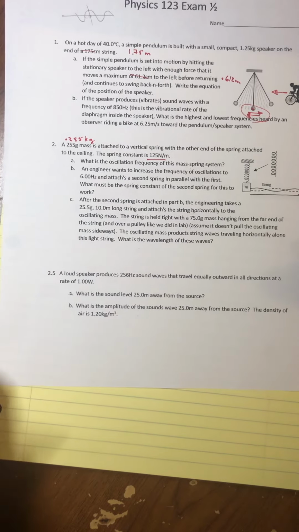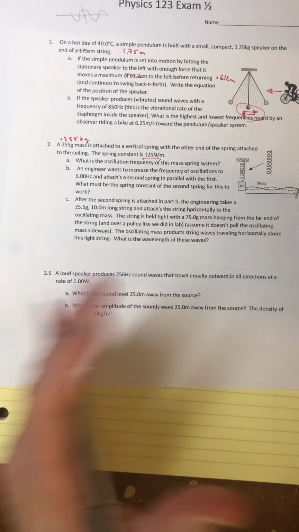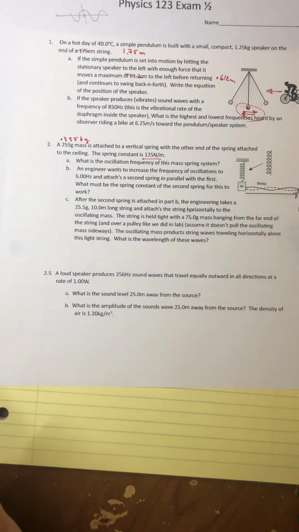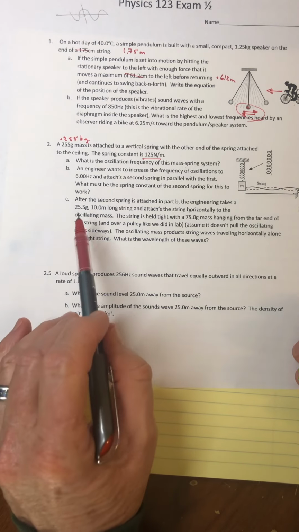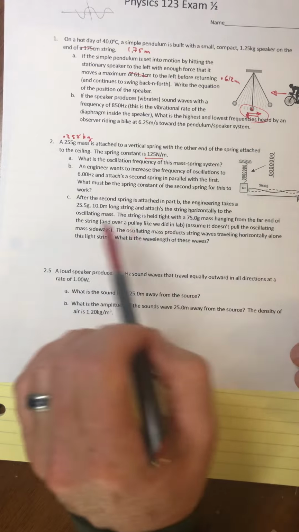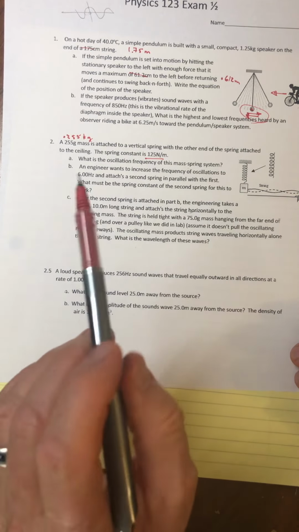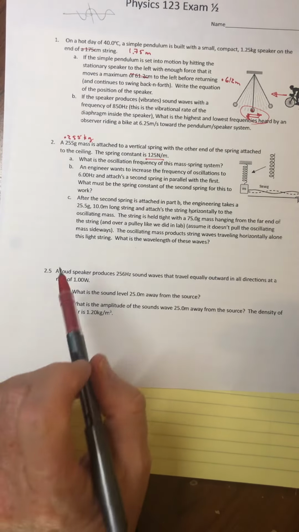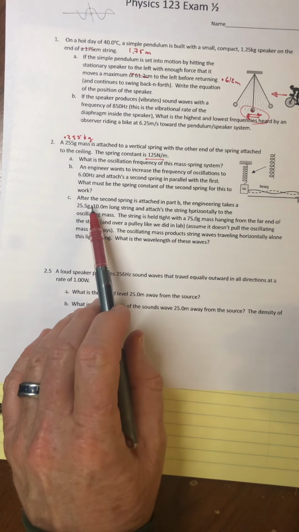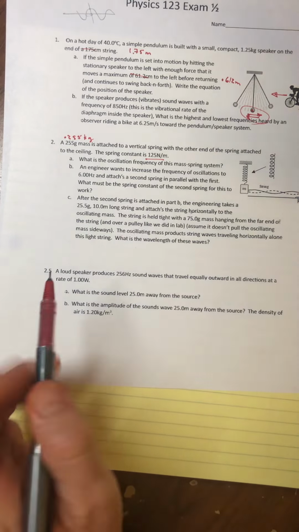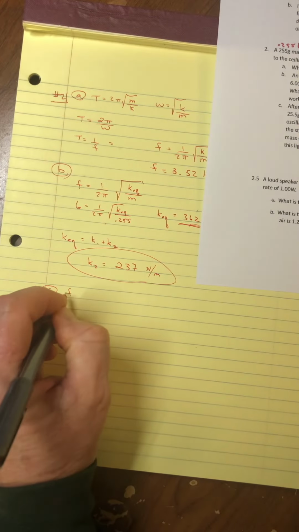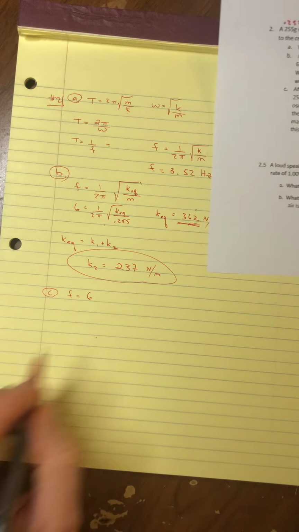All right, so then the last part of that makes us jump over into the wave stuff of chapter 16. And so we're going to let this oscillating mass initiate the waves. And it says, after the second spring is attached in part B, so the frequency would be 6 hertz.